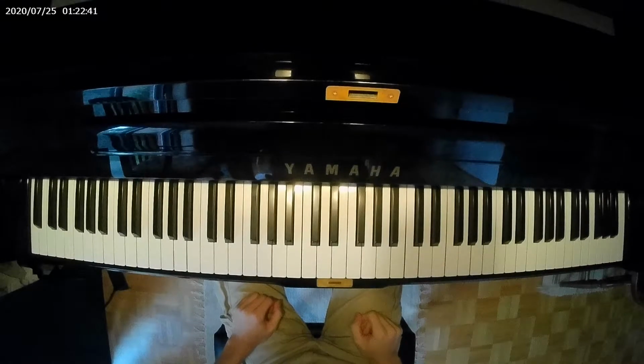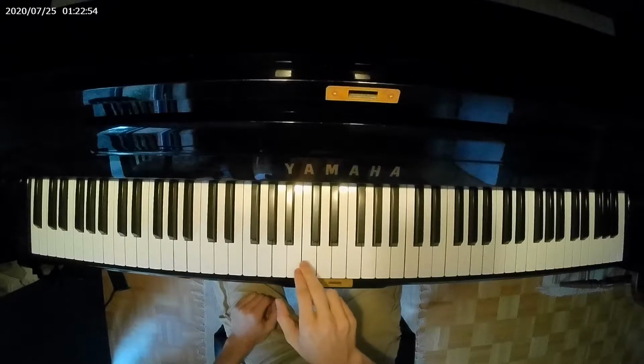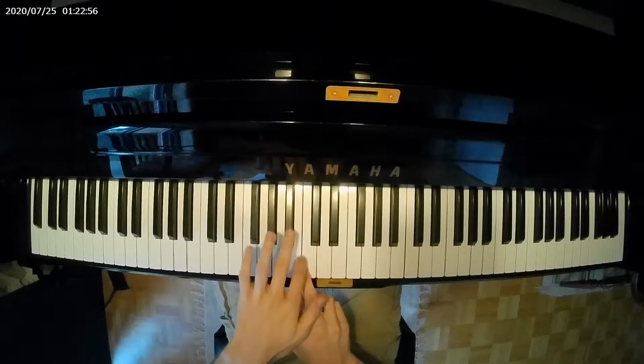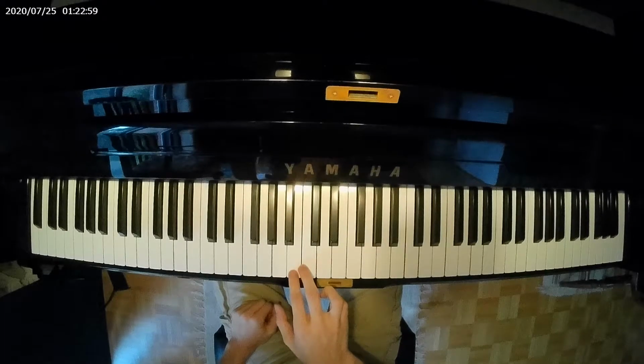The following will be a brief summary of whole steps, half steps, and how to use them to build intervals. So to review, a half step is defined as any two notes directly adjacent to one another. That is to say, any two notes right next to each other with nothing in between. For example, B and C.